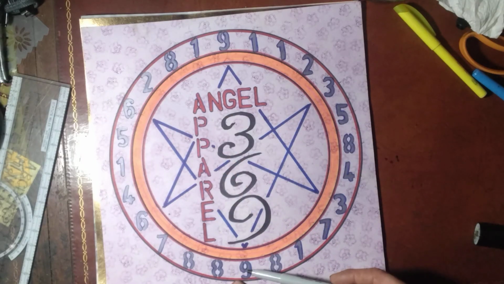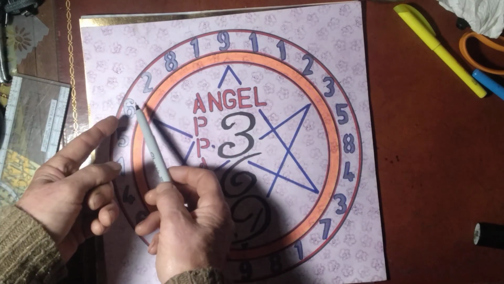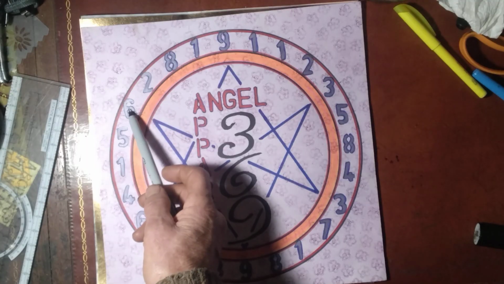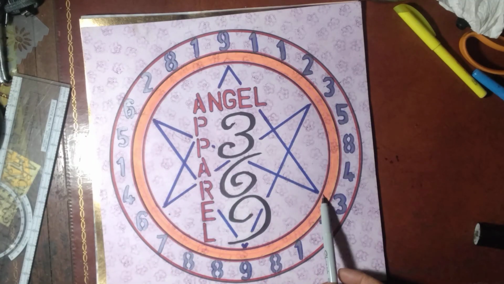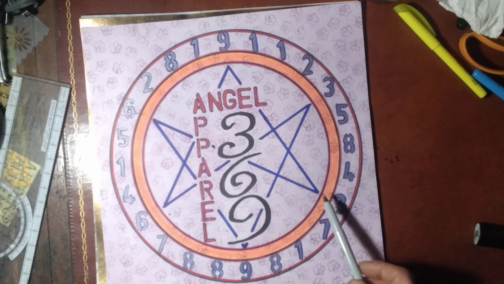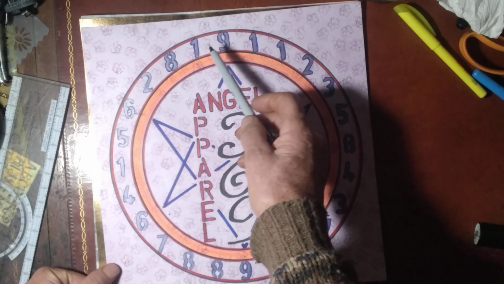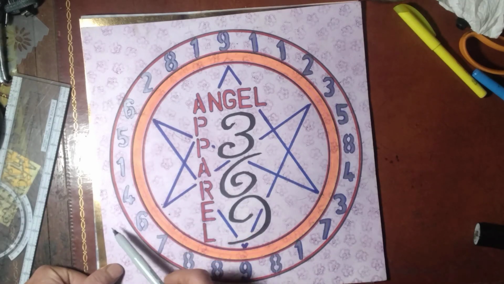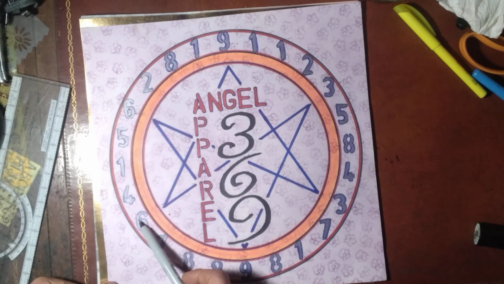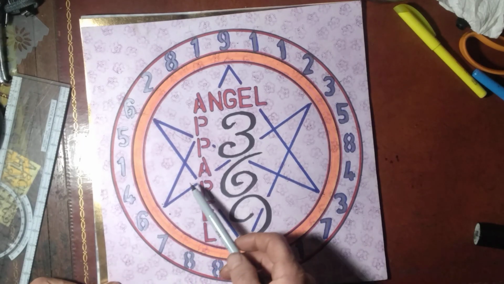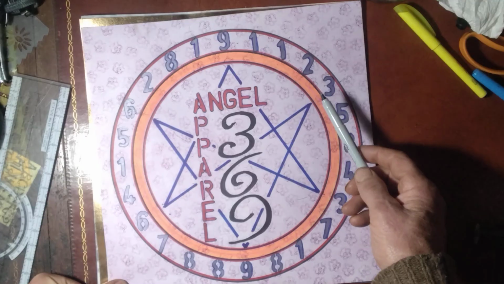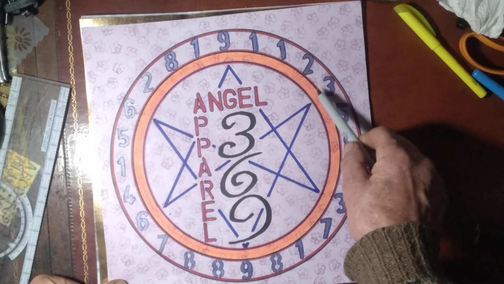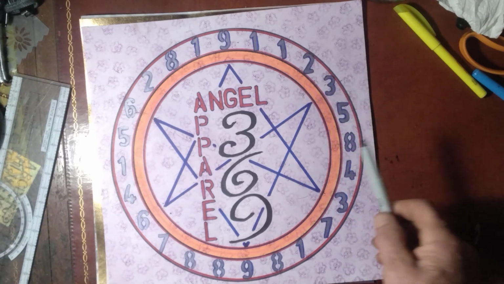So let's continue with plus 6. 9 plus 6 equals 15, and the 5 and the 1 come together to make the 6. 15 plus 6 is 21, and the 2 and the 1 come together to make the 3. 21 plus 6 is 27, and the 2 and the 7 come together to make the 9. 27 plus 6 is 33, and the 3 and the 3 come together to make the 6. 33 plus 6 is 39, and the 3 plus the 9 is 12, and of course the 1 plus the 2 of the 12 reduces to the 3. And we're back where we started again.